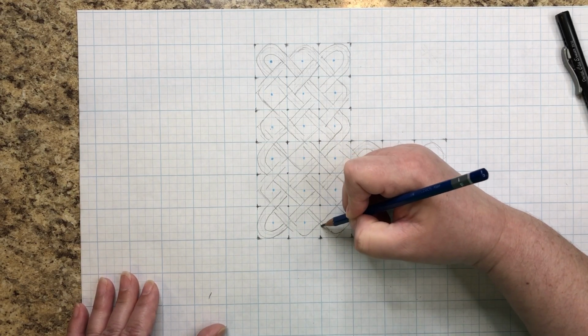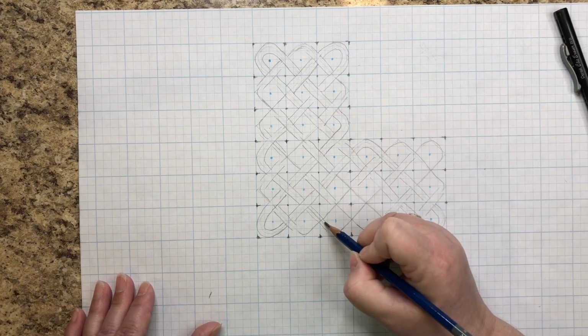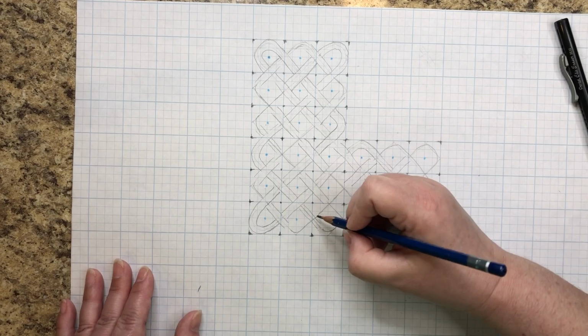The line's going to go under and over the next line.